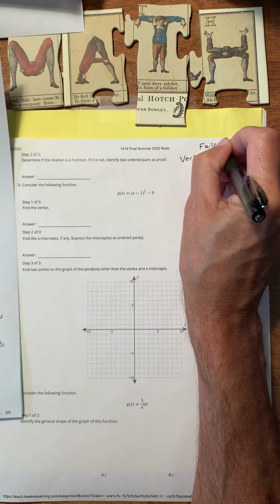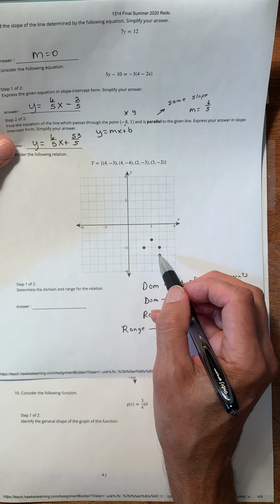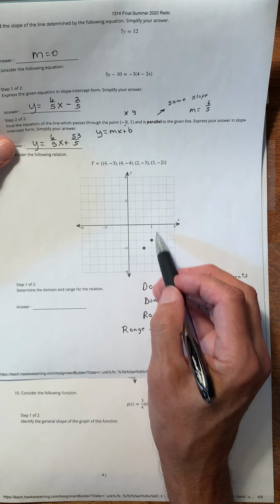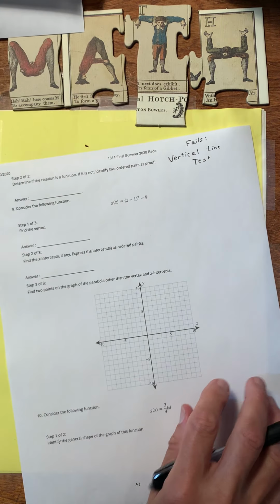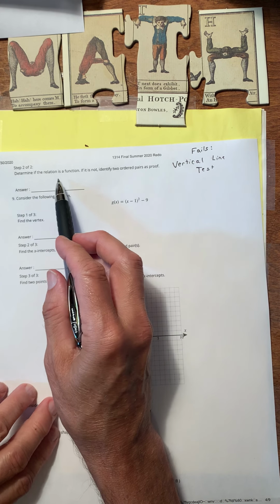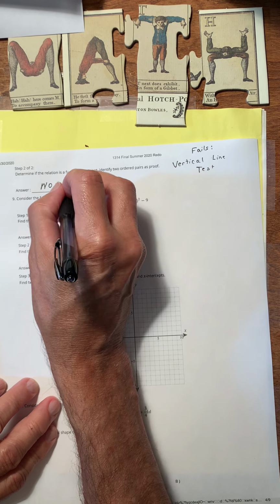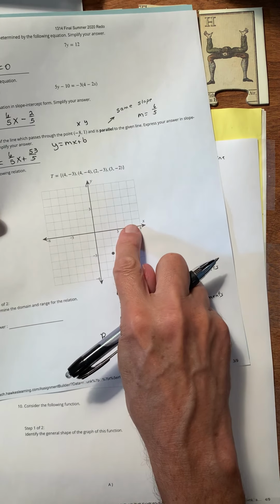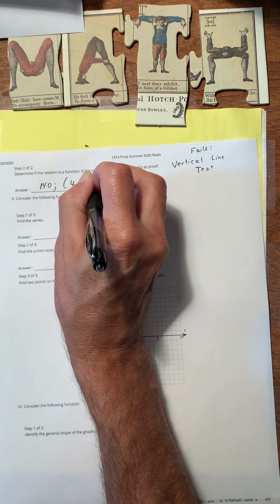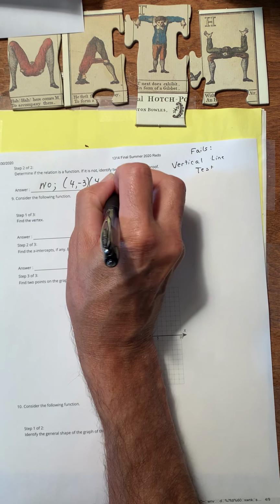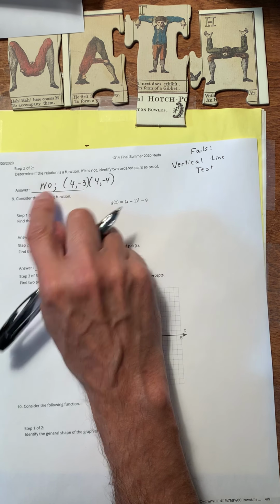Since it fails the vertical line test, I need to be able to give 2 points that demonstrate that it fails the vertical line test. They are 4 something and 4 something else. Let's see what they are. 4, -3 and 4, -4. Is it a function? No. If it's not a function, give me 2 ordered pairs. All right. 4, -3, 4, -4. You may also recall that in a function, I cannot have the same first element repeated. I do here, so it's not a function.